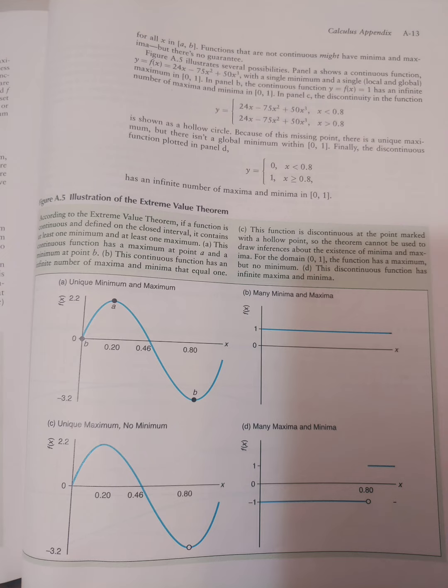Finally, the discontinuous function plotted in panel D, y equals a set of 2 pieces, where the first is 0, where x is less than 0.8, and the second is 1, where x is greater than or equal to 0.8, has an infinite number of maxima and minima in [0, 1].